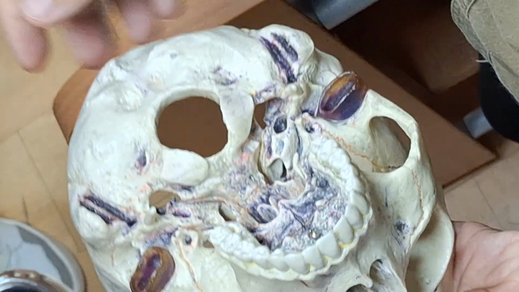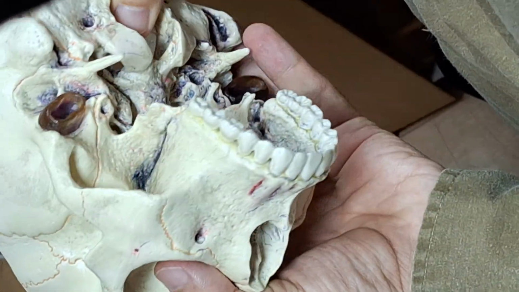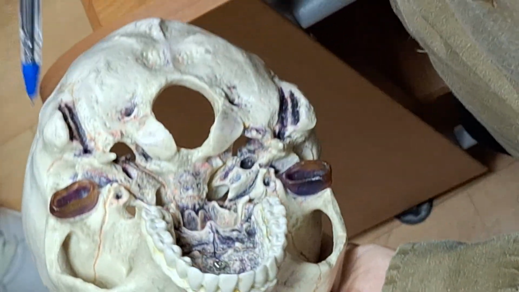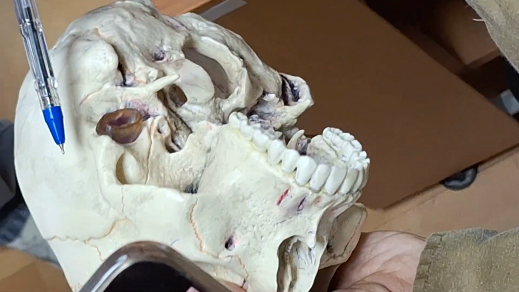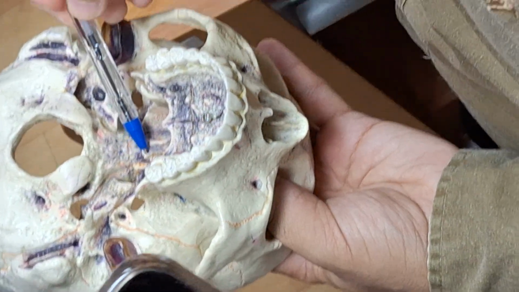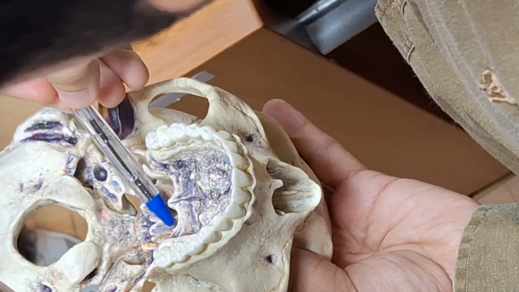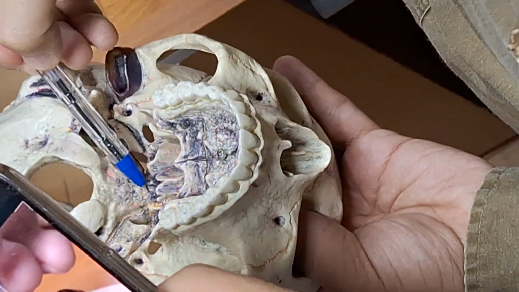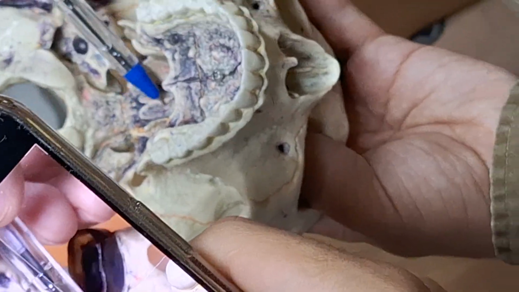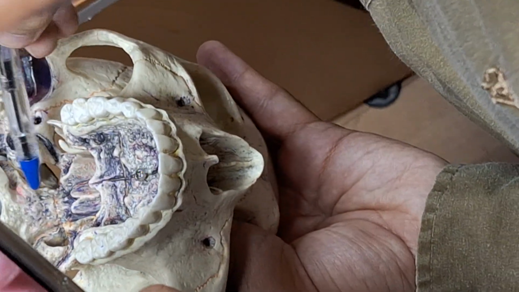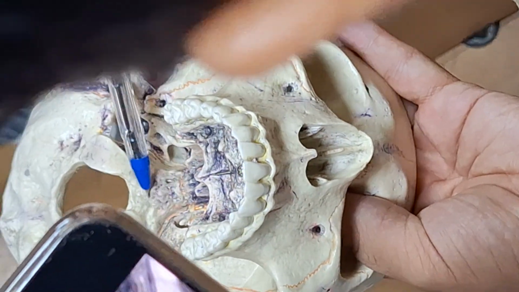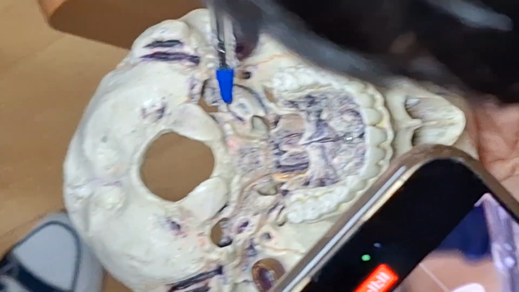After the petrous part, we assess another part in the skull, the sphenoid bone. In the inferior view, the body of sphenoid attaches to the ala of vomer bone. Here is the vomer bone, the ala of vomer bone. The body of sphenoid posteriorly attaches to the basilar part of occipital bone.